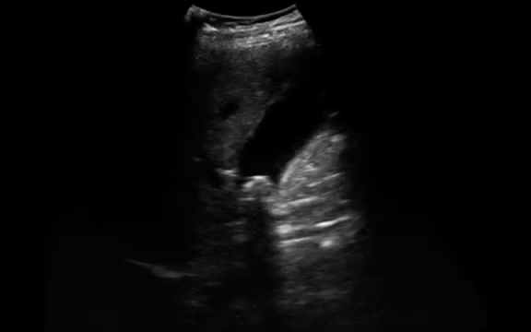In this next ultrasound image, we see yet another stone lodged in the neck of the gallbladder. This is often referred to as the SIN sign, where SIN stands for stone in the neck. This would be more indicative of acute cholecystitis given a correct clinical scenario.